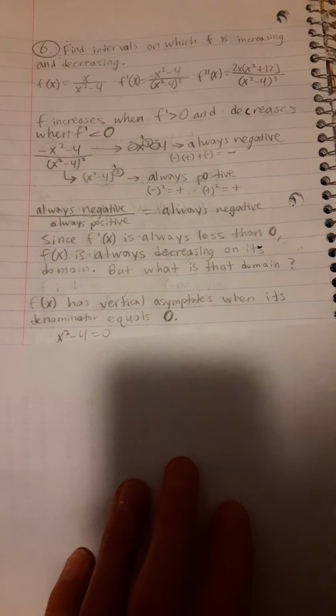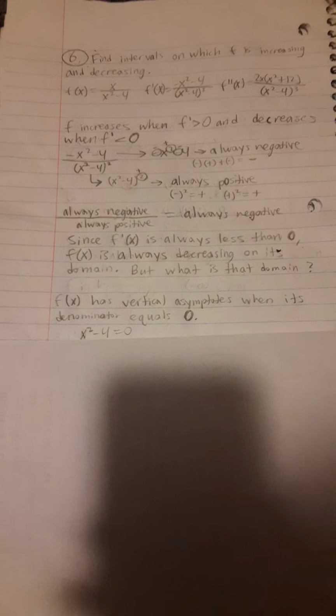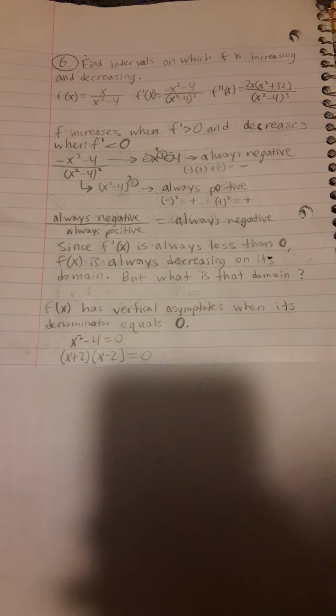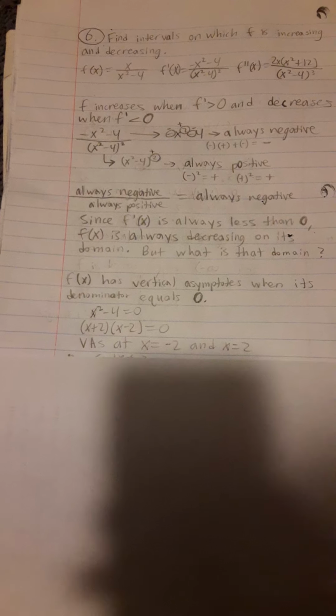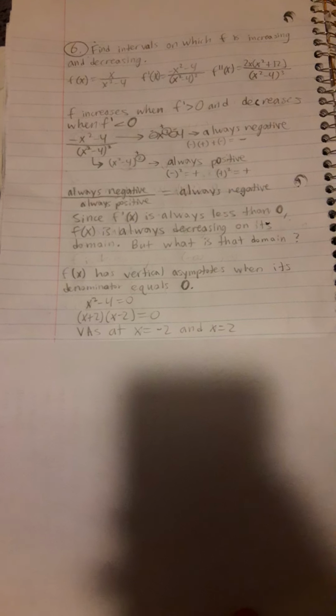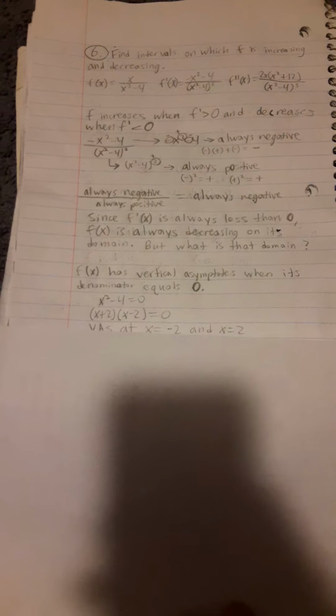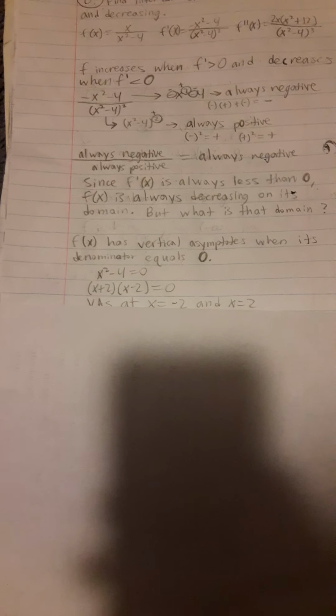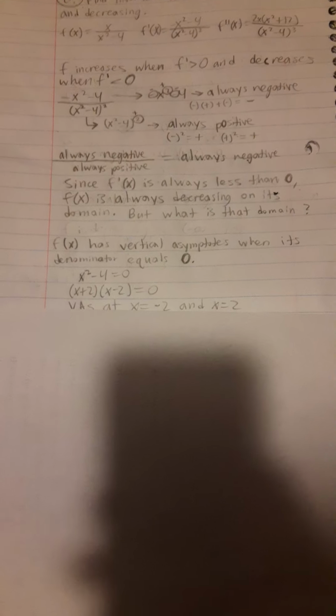If we take a closer look, we can see that f of x actually has some vertical asymptotes, and that'll be when the denominator equals 0. So x squared minus 4 is equal to 0, factors into x plus 2 times x minus 2, which gets you two vertical asymptotes at x equals 2 and x equals negative 2. So you can't include those in its domain. The reason why this isn't just it decreases on negative infinity to positive infinity is because those values are not included in its domain.